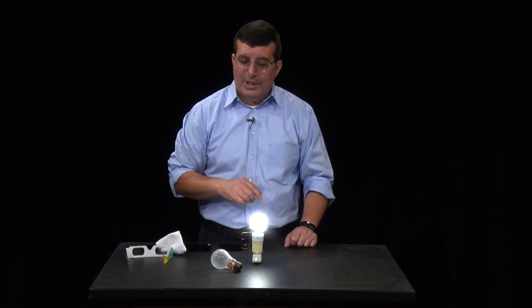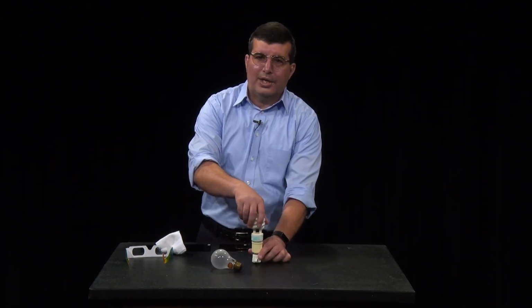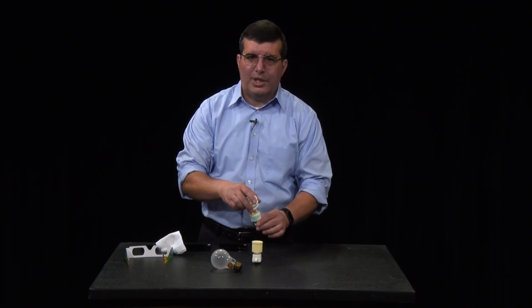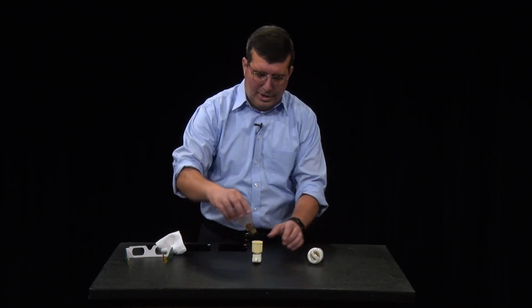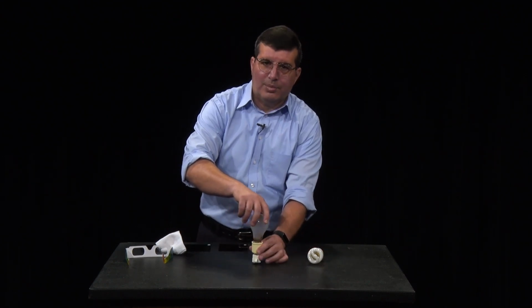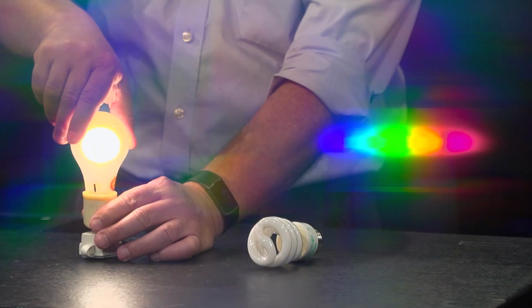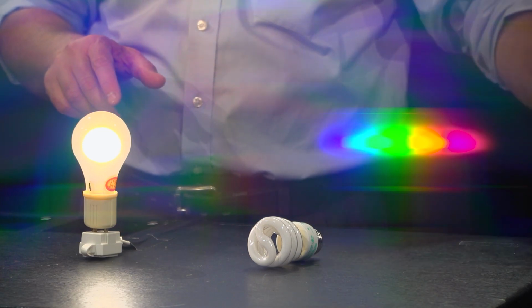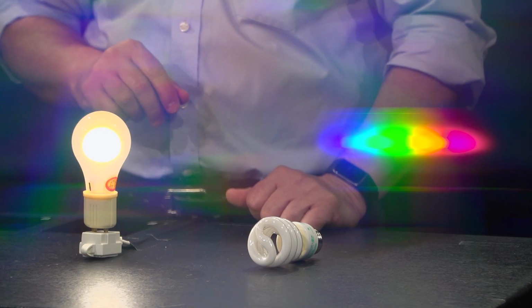And another thing about the incandescent light bulb is it also gives off a lot of infrared radiation because it's so hot. So that is why the fluorescent light bulb is more efficient than the incandescent light bulb. With the incandescent light bulb, maybe only about a fourth of its energy actually goes to light, the light that you can see here. The rest goes into infrared radiation, which is off to the side, which we can't see.